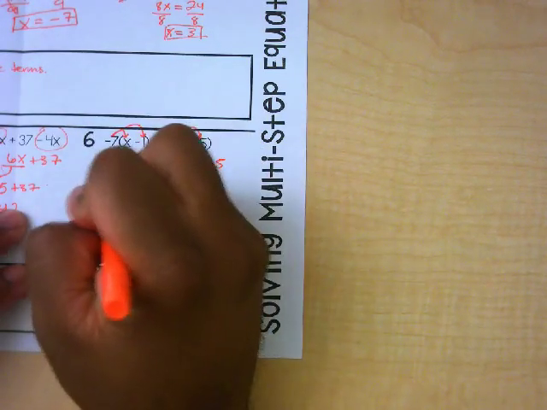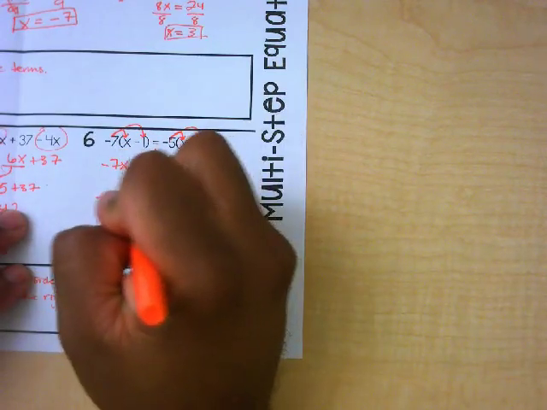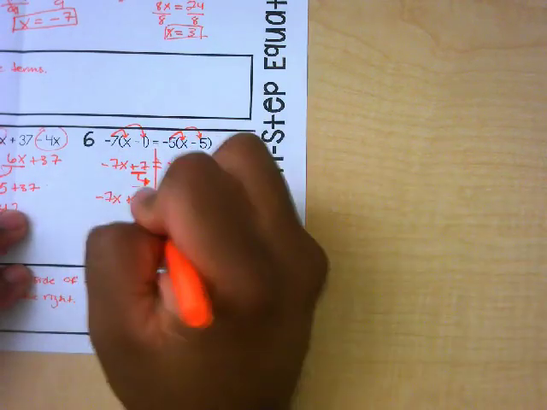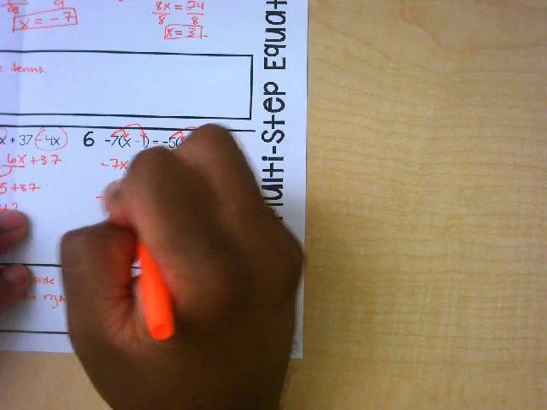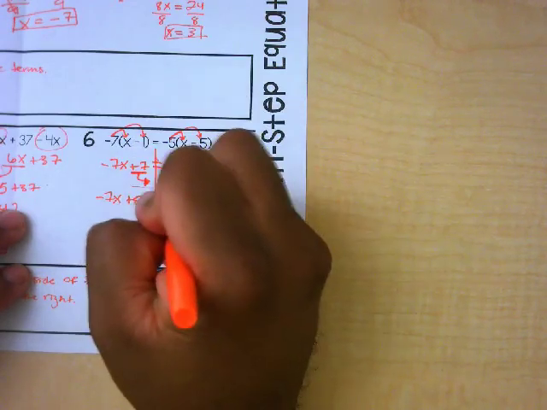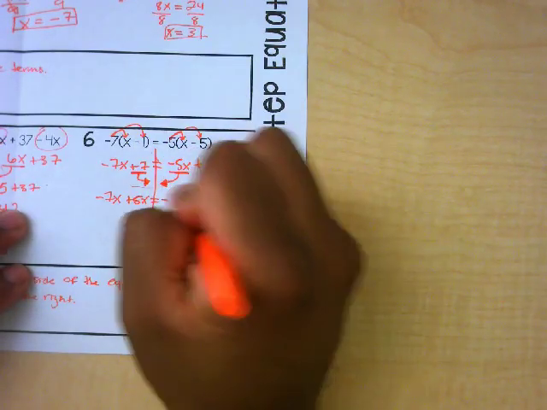So it'll be negative 7x plus 5x, right? And then we have this positive 7. I make it move. Now it's upset. It's a negative 7 plus the 25.